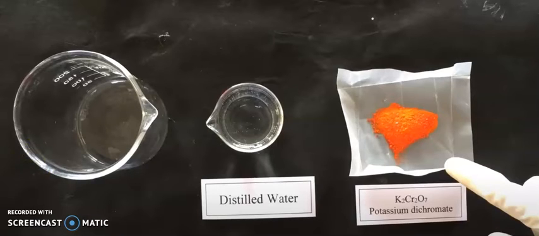So take 20 milligram potassium dichromate. You can see this is potassium dichromate, K2Cr2O7. You need a small amount of distilled water. First you transfer this solid in this beaker and then add a little bit of water and make the paste of potassium dichromate. How you mixed?